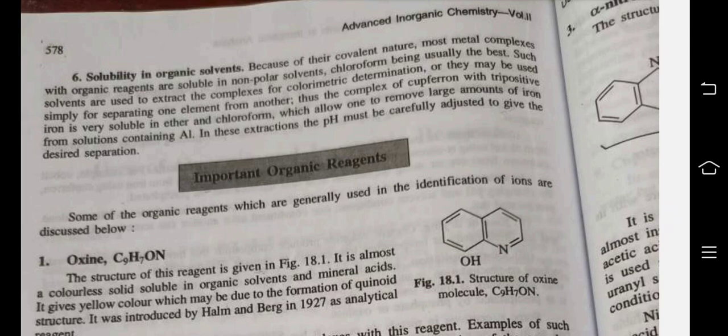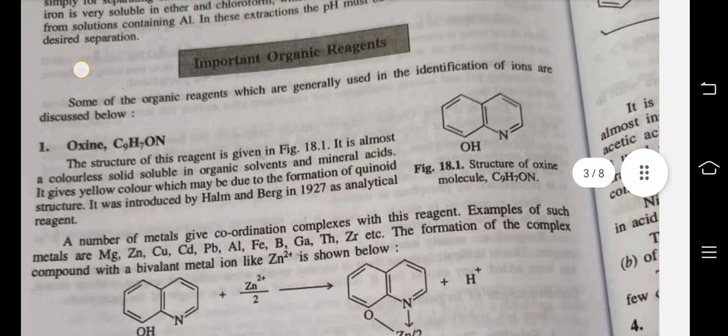Thus, the complex of cupferron with tripositive iron is very soluble in ether and chloroform, which allows one to remove a large amount of iron from solutions containing aluminium. In these extractions, the pH must be carefully adjusted to give the desired separation. Next topic is some important organic reagents. Some of the organic reagents which are generally used in identification of ions are discussed below.